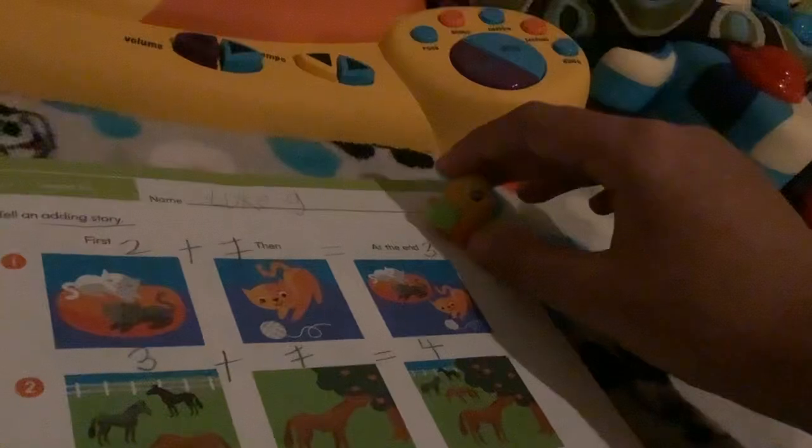Wow. Can I try? Of course! Here are the horses. Tell a story about the horses. What do you notice? Okay. First, there are 3 horses in a field.